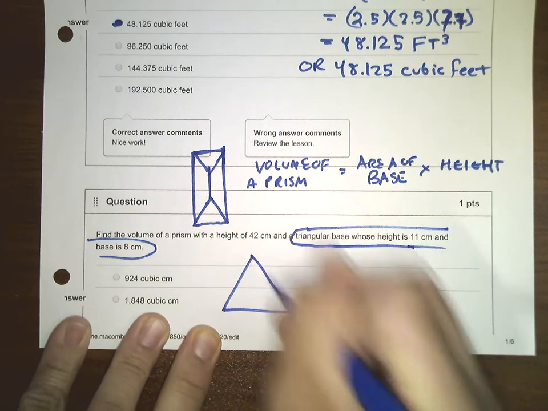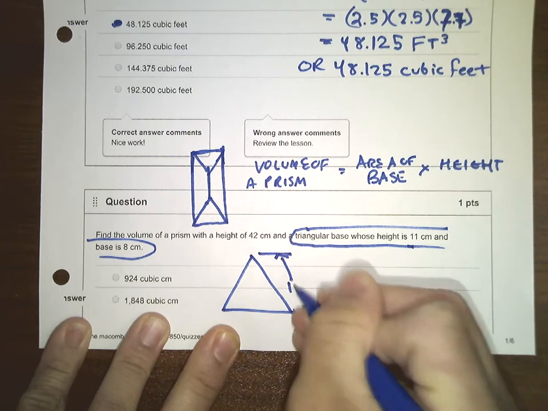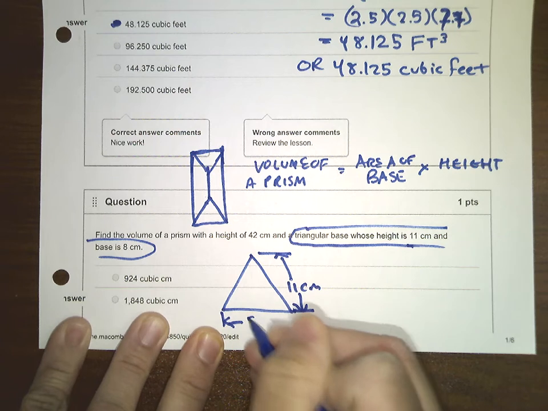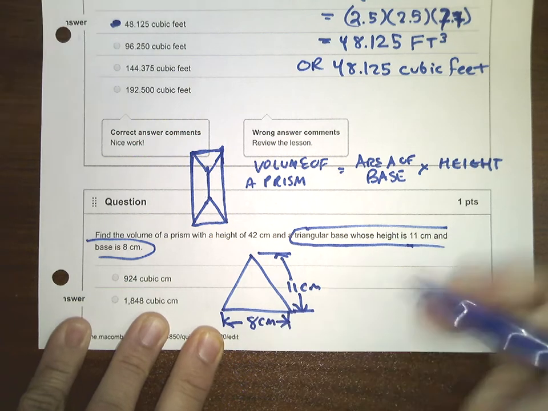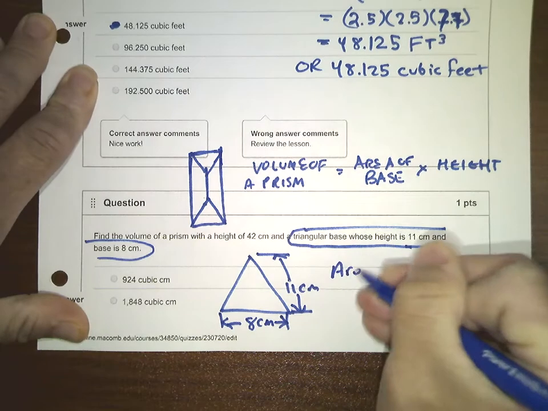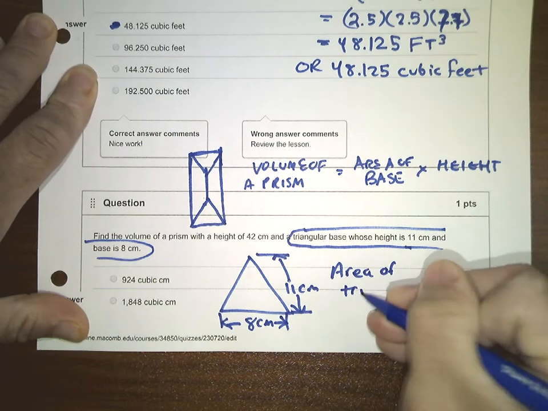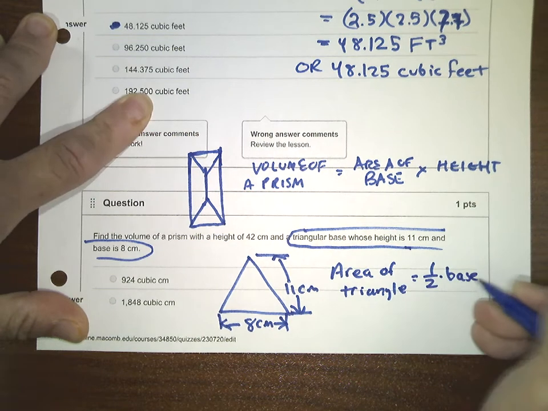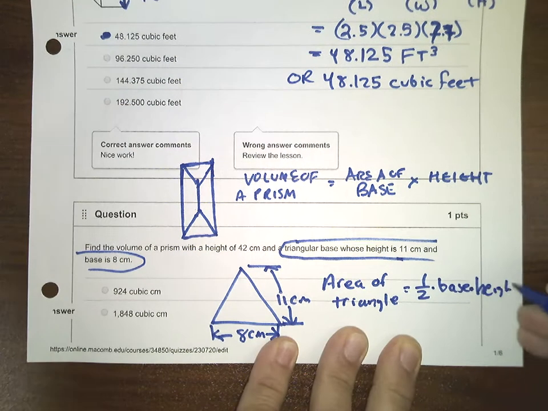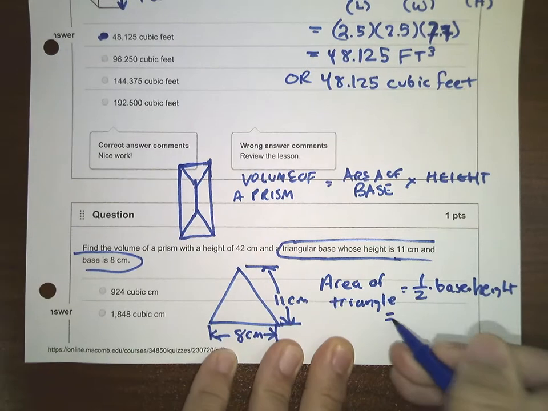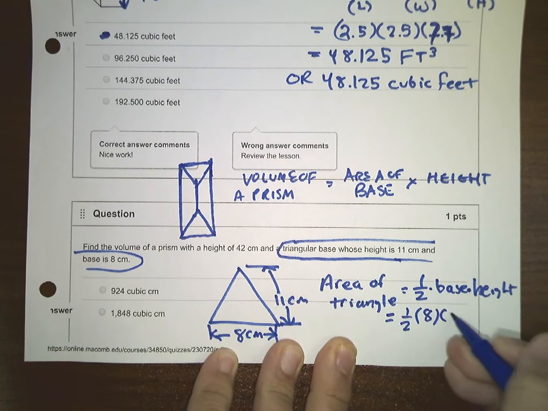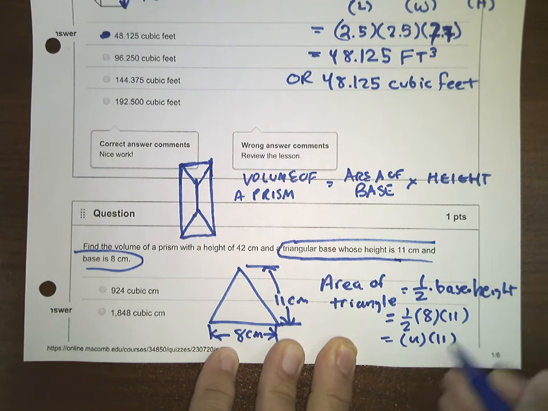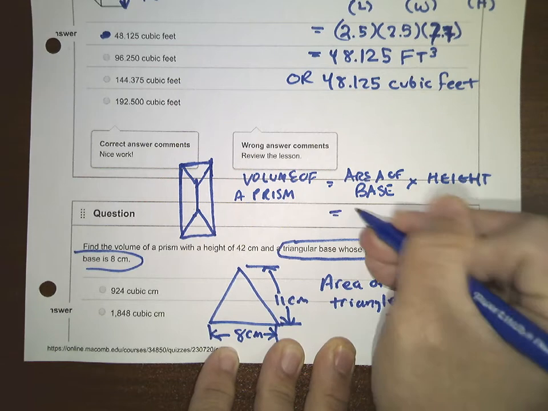If you remember, the area of a triangle is 1/2 times base times the height of the triangle. So this will be 1/2 times 8 times 11. 1/2 times 8 is 4, times 11. So that's 44.